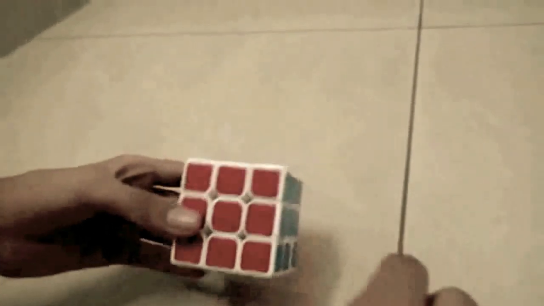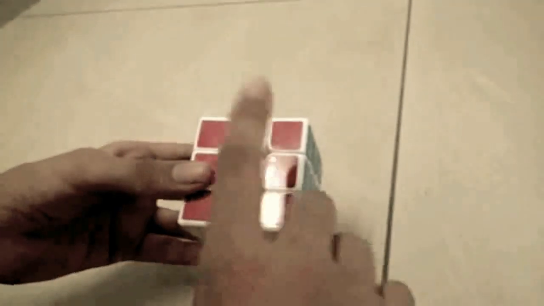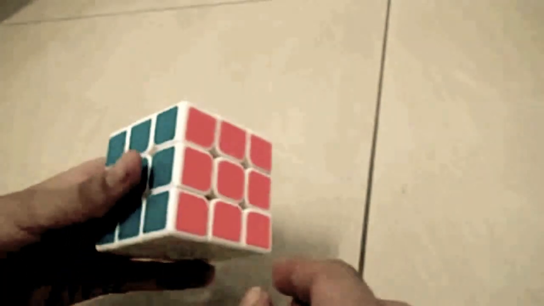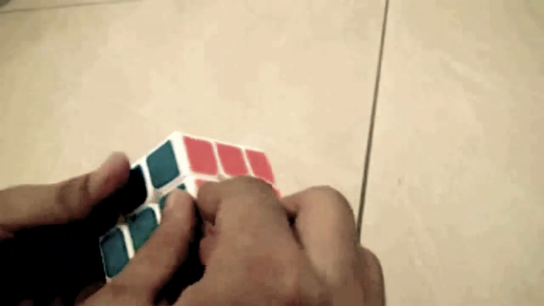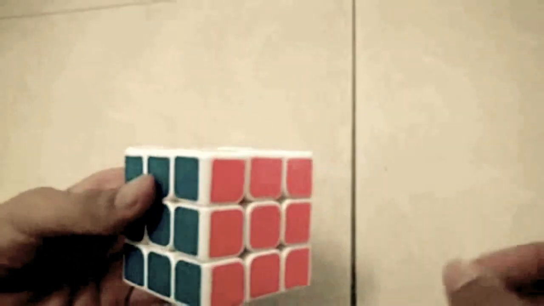There are three types of pieces. One type is centers: red, blue, white, green, yellow and orange. Another type is edges, which have only two colors. Centers have one, edges have two, and the third type is corners. Corners have three colors, as you can see here. They are white, blue and orange.